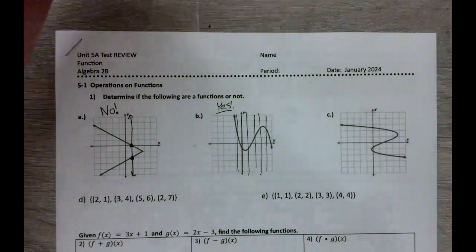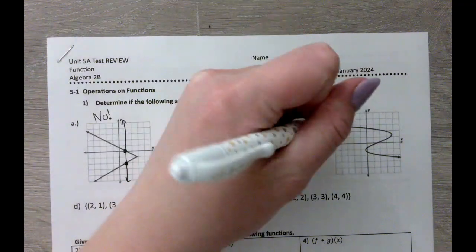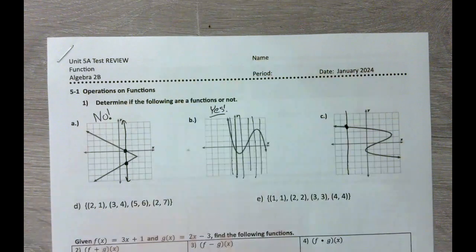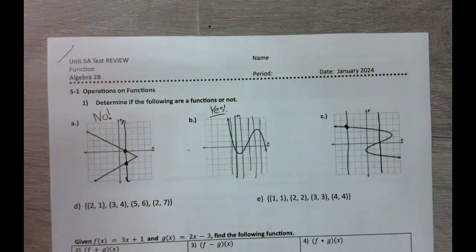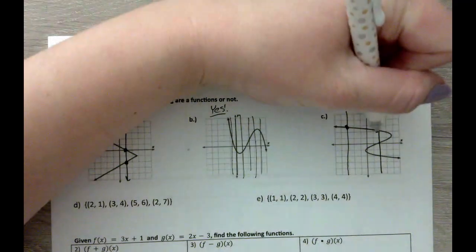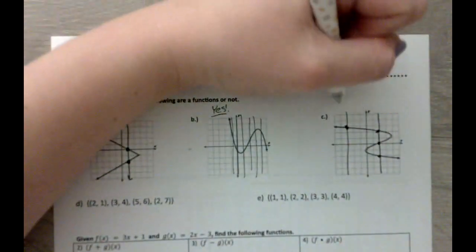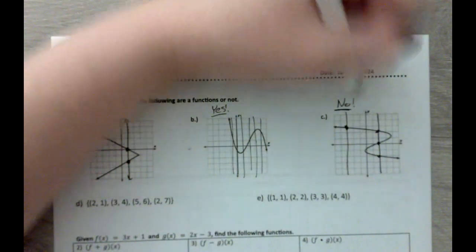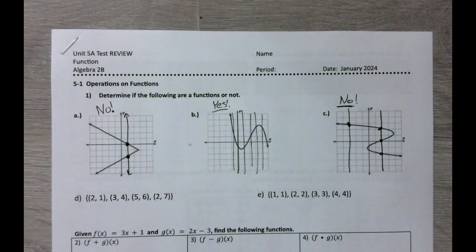C. Now, there are some areas of this graph that do pass, like down here on the left, that passes the vertical line test. But if I go over here, here's a spot that passes not only twice, but 3 times. So, obviously, that's a no. And it doesn't matter how many times it fails. If it fails once, it's out. It's done. It doesn't work.